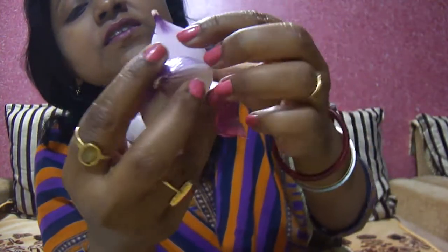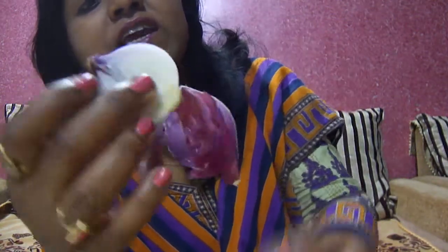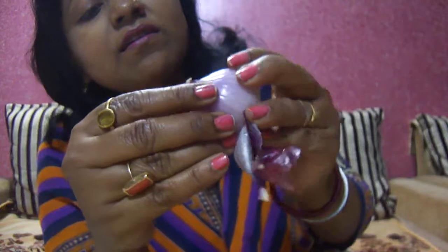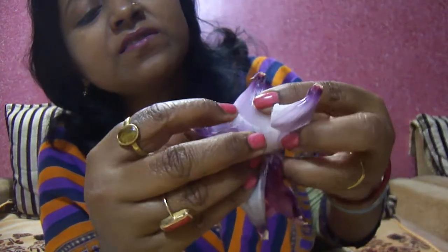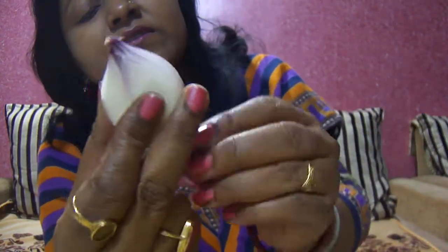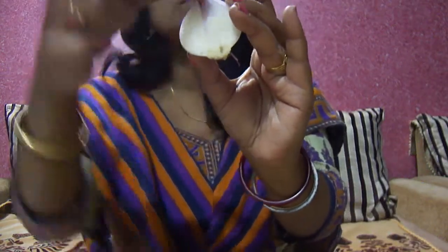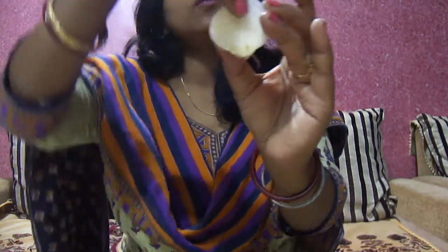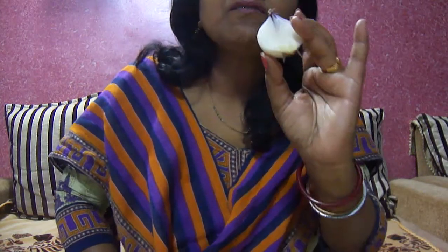If you see this, these are the scale leaves. They store the food. They are called scale leaves because they are in the form of scales, in the form of layers. This is the root part, this is the scale leaves, and this is again the stem, which will grow into new plants. This is also reproducing vegetatively.